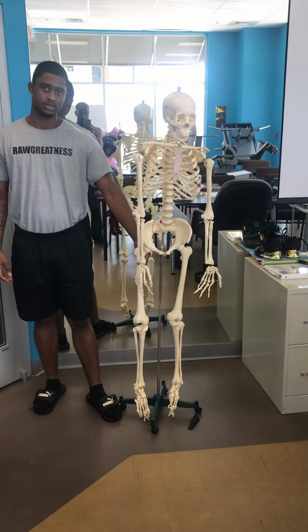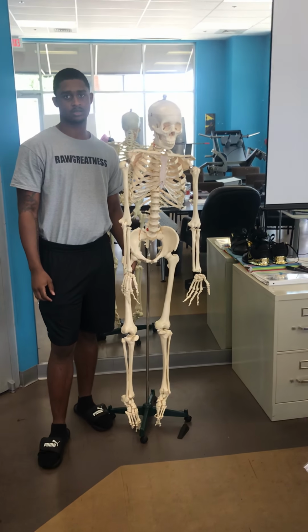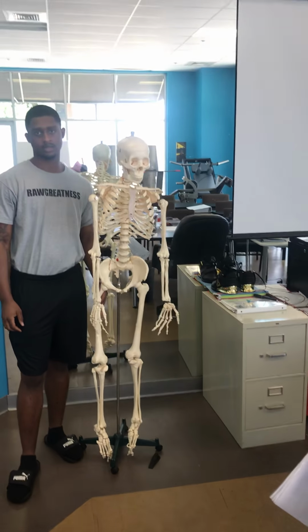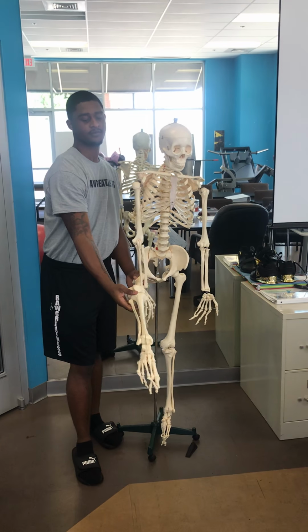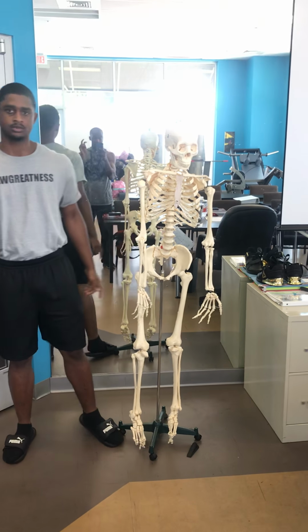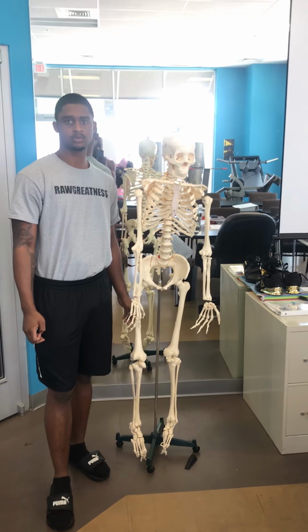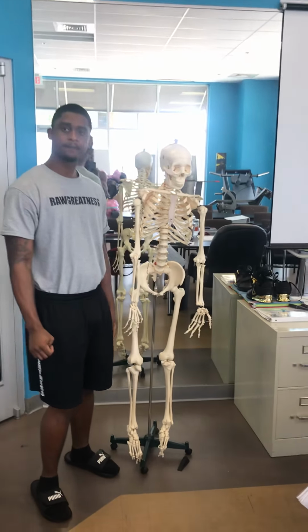Hip adduction, bringing it back in, and hip flexion. No, it doesn't assist. So it mainly does hip adduction and knee flexion. That's the sole purpose. It's the only one that doesn't assist.